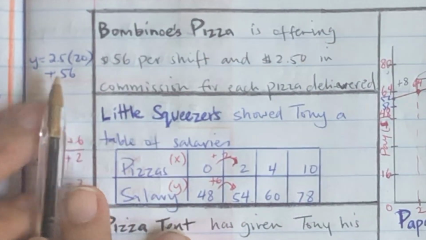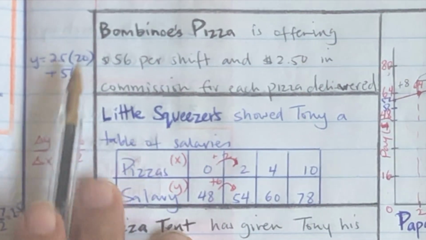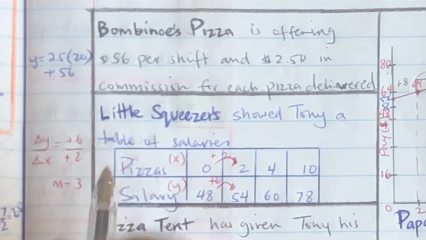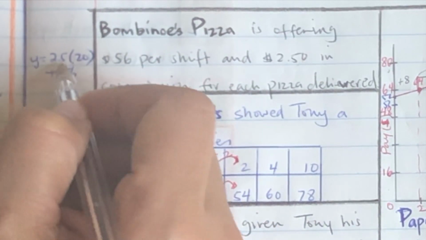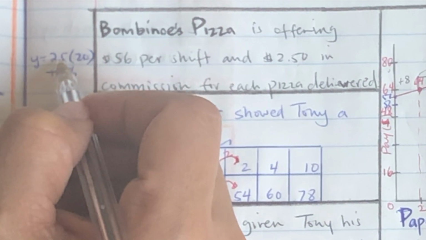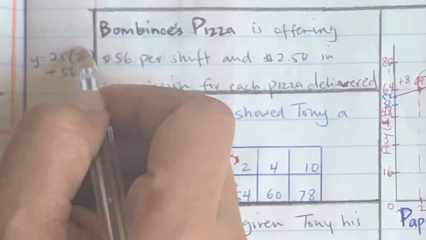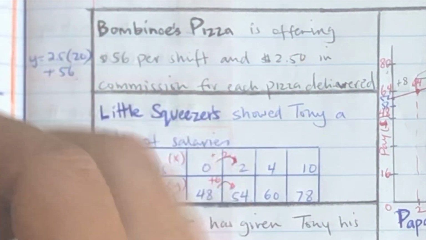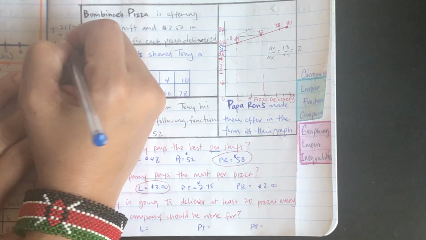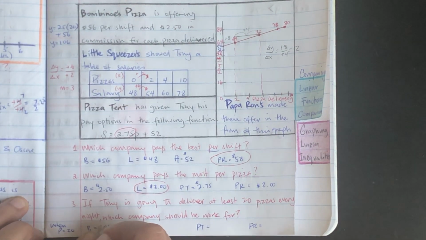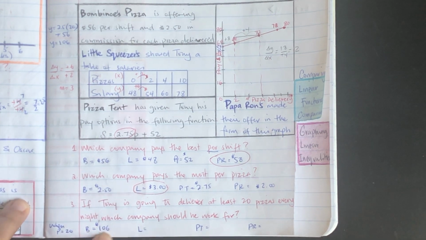Okay, all right, so 2.5 times 20 would be 50. Let me do that one slower. 2.5 times 10, you move the decimal, would be $25. And since it's only 10 and I want double that, that's why it gets 50. 50 plus 56 is going to be 106. So for Bambino's pizza, it's going to be 106 bucks.